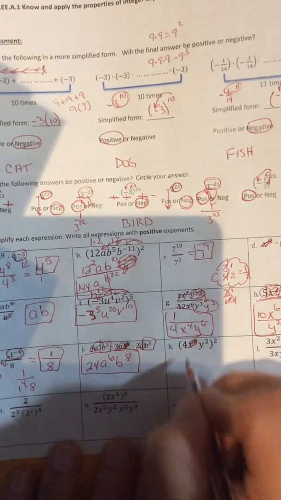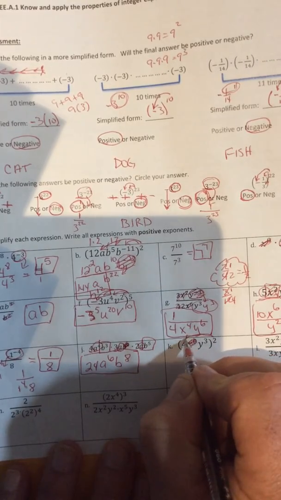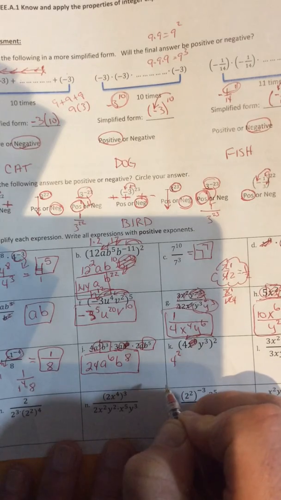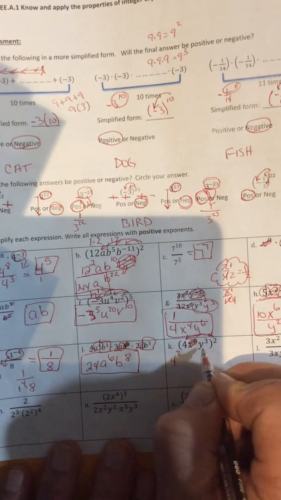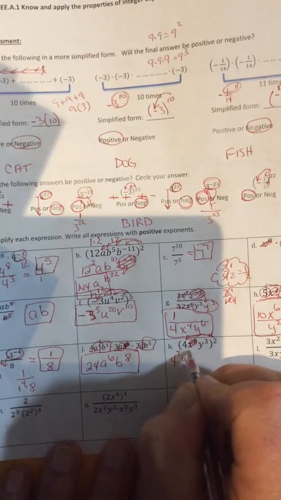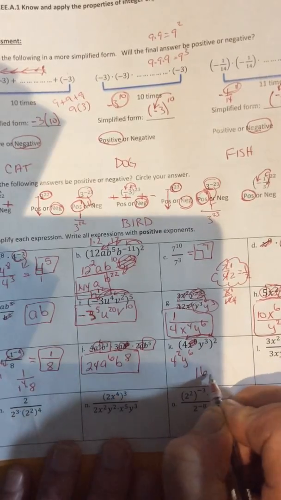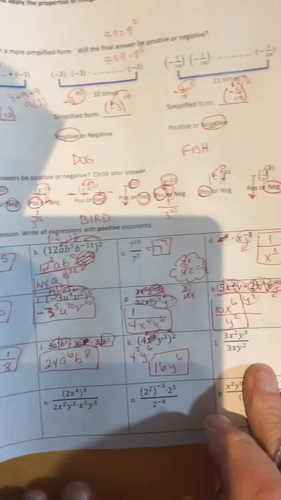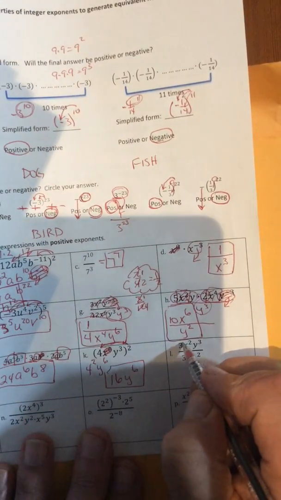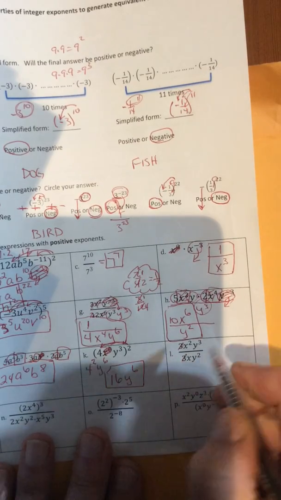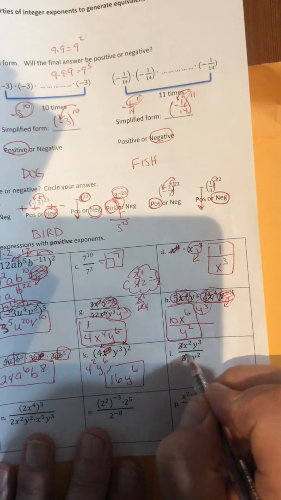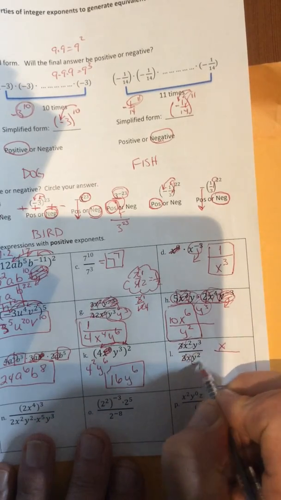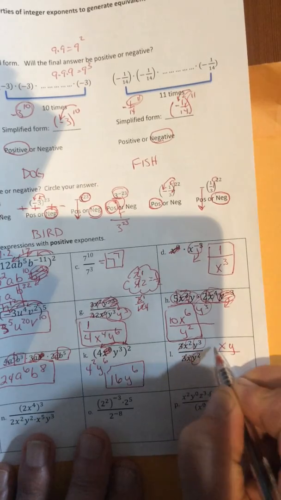All right, K, let's get rid of that thing. 4 to the 2nd power is not 8. It means 4 times 4. And then right here we have y3, 2. That's y6. So 4 times 4 is 16. Okay, letter L. The 3's certainly can go away, so we're just going to do a battle. I have 1x against 2 x's, so there's an x left on top. And then 2 y's against 3 y's, so there's a y left on top.